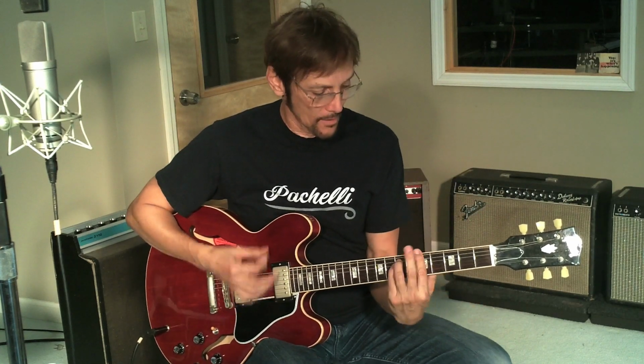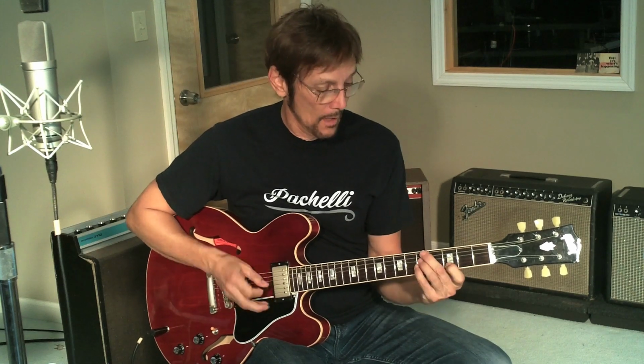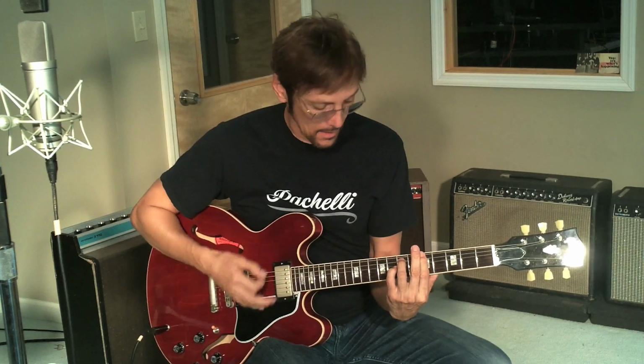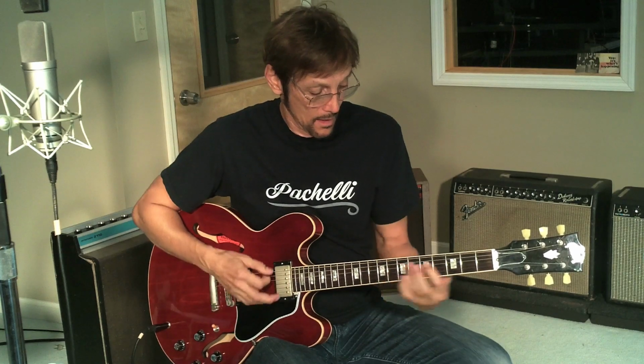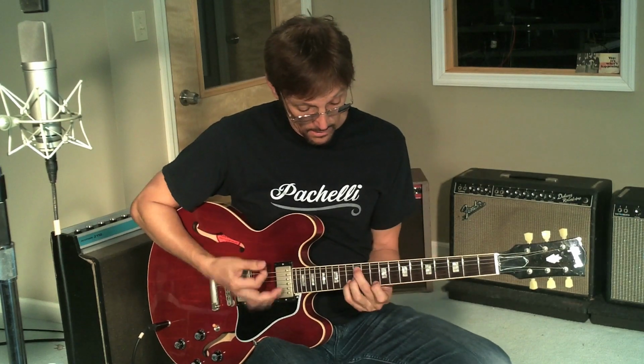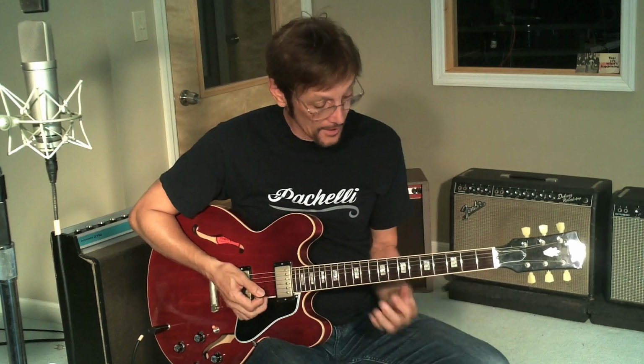So anywhere you're playing an A minor, you can use any of those 11ths to add a little more color. Or the A minor 9th. Isn't that great? Putting it all together.